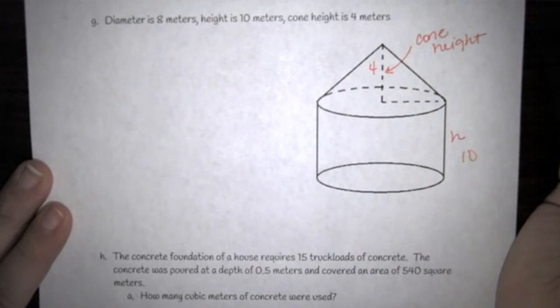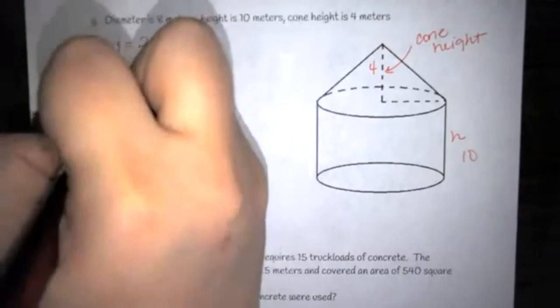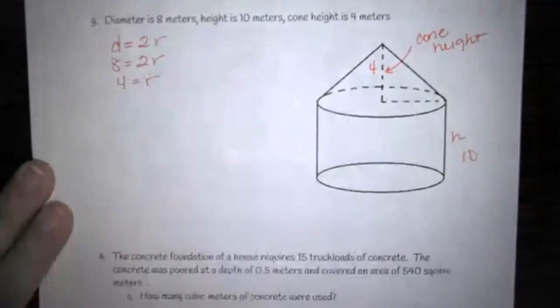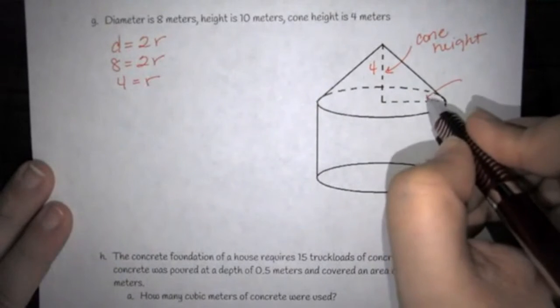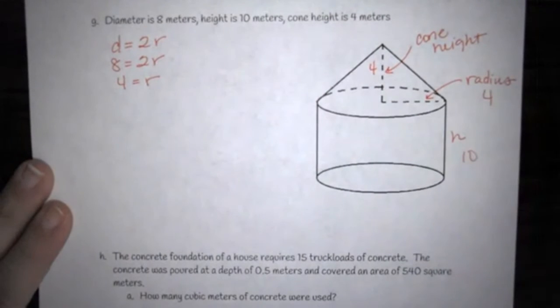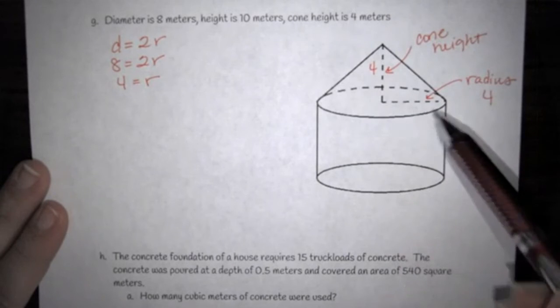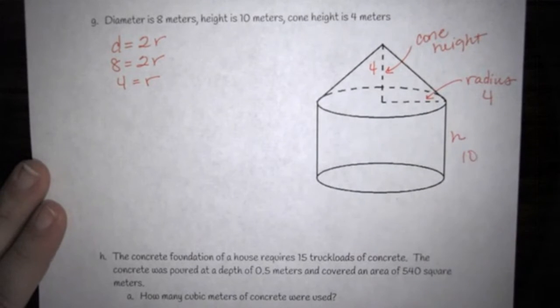Now the other thing that we tell you is we tell you diameter. So here remember, diameter equals twice the radius. So 8 equals twice the radius. So 4 equals my radius. So this piece right here is your radius, which is 4. So now we're going to have to find the volume of your cone and add it to the volume of the cylinder to get the volume of the total. So we have to run them separately.